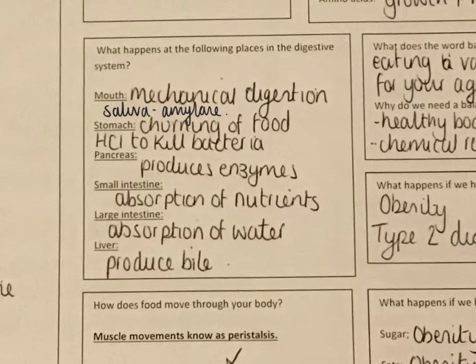We have our small intestine. In the small intestine, it is where digestion is completed. Digestion stops in the small intestine because everything is broken down. So what happens then, we have absorption of nutrients. We have absorption of glucose, of fatty acids and glycerol, and of our amino acids. They are absorbed back into the blood. And our small intestine is adapted for that because it has lots of villi and microvilli to increase our surface area.